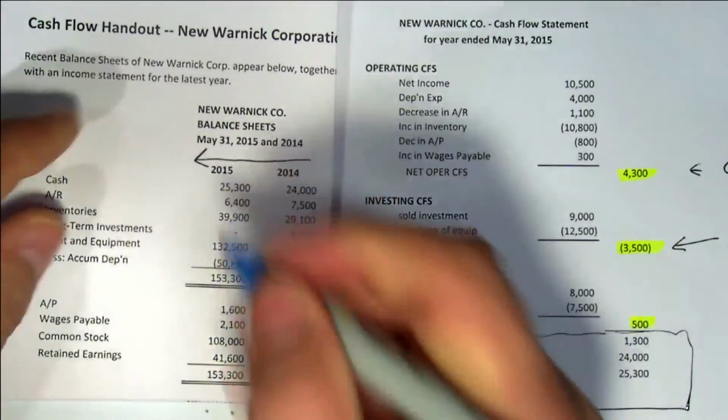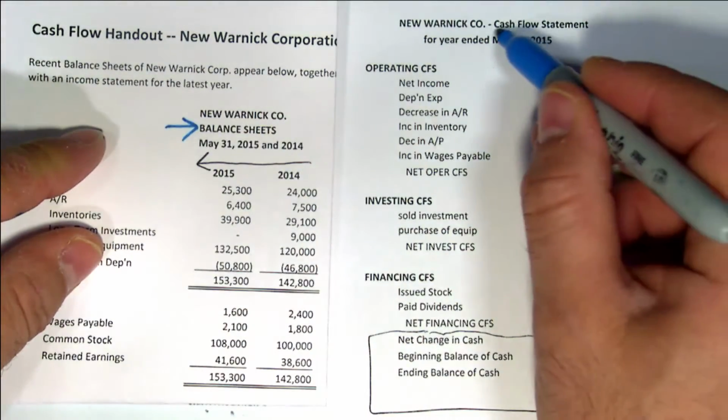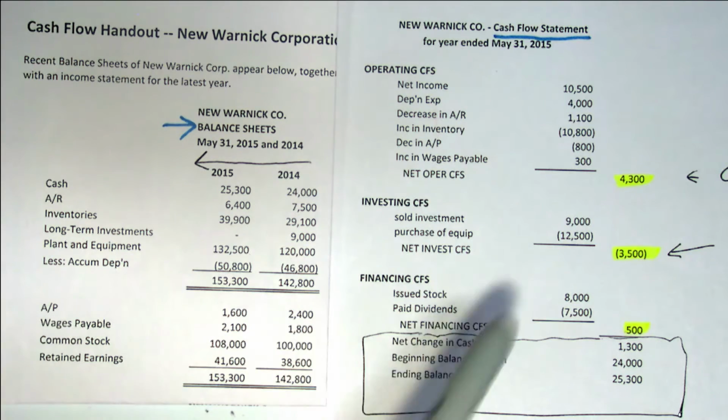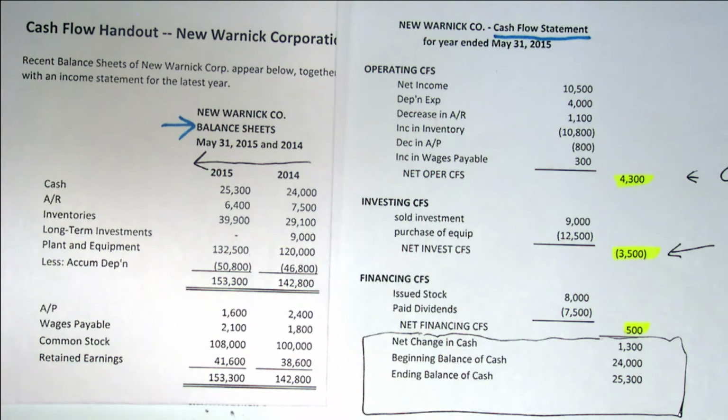What I want to do now, and I'll tell you after why I'm doing this, is show you that every change in each balance sheet account is somehow represented on the cash flow statement. Let me say that again. The change in every balance sheet account, whether it's an asset, liability, or equity, is somehow represented over here on the cash flow statement. Are you with me?